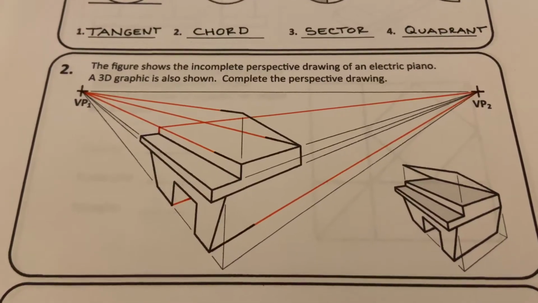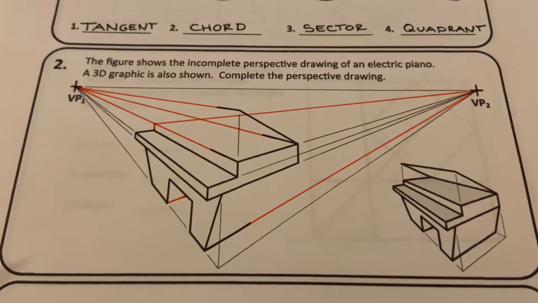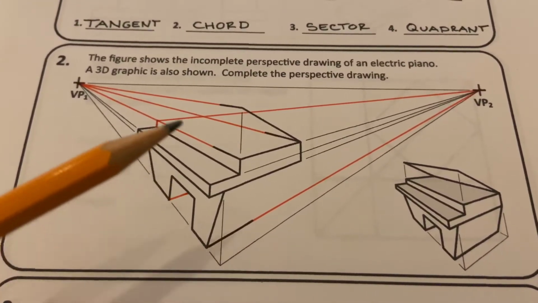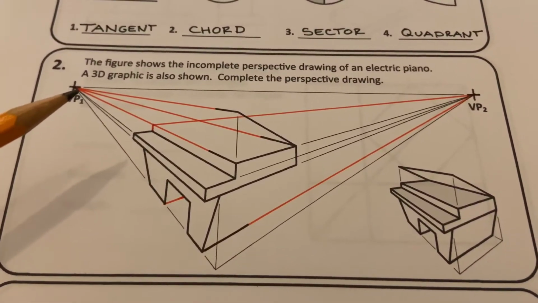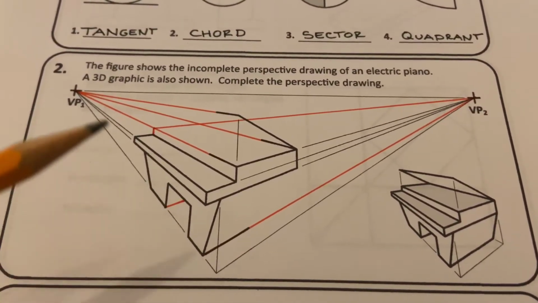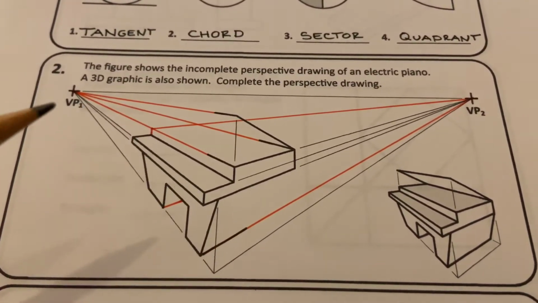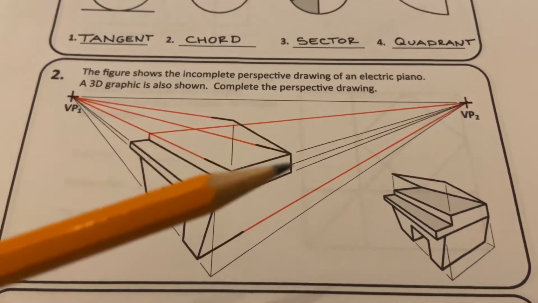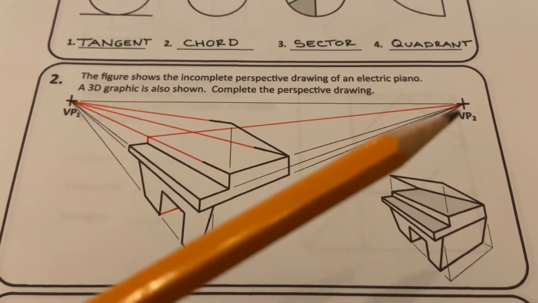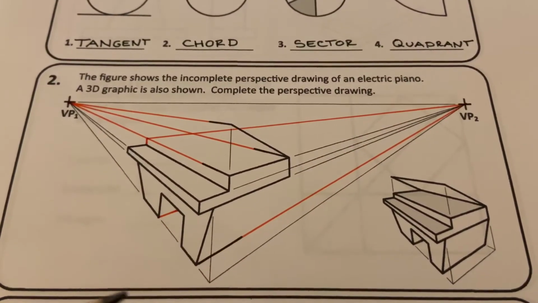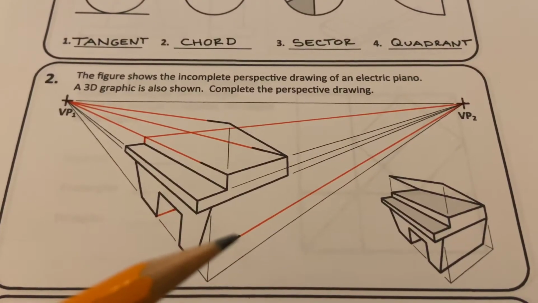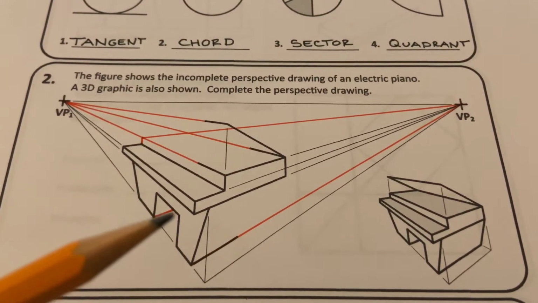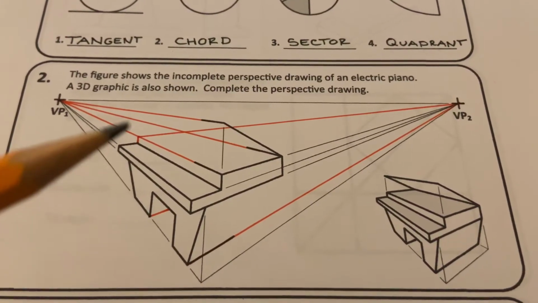The first thing we must do when we're dealing with a perspective drawing is that all lines must converge onto the vanishing points. So any line that is moving in this direction here is going to converge on VP1, and all lines moving in this direction are going to converge on VP2. So I've extended that line to VP2, that line is also brought towards VP2.